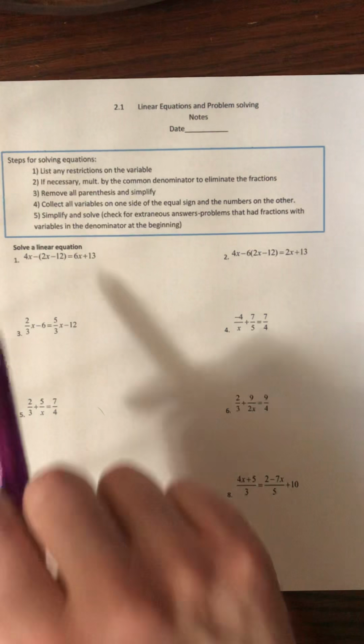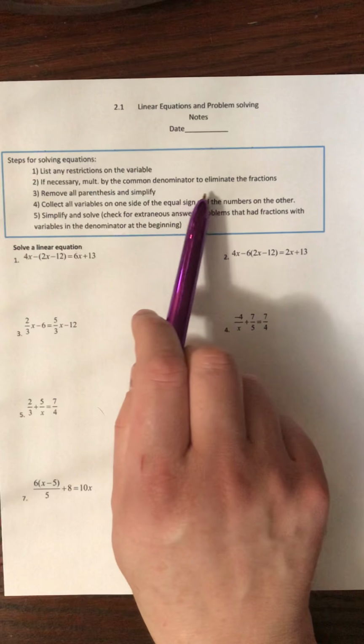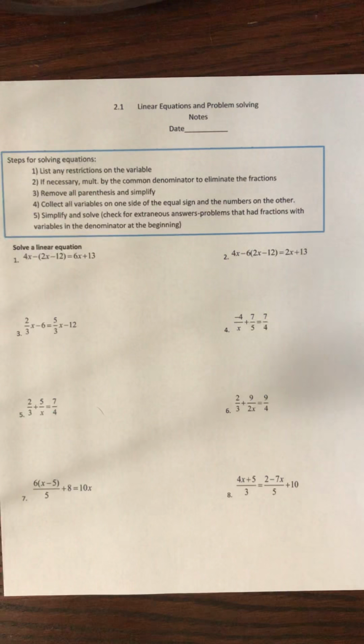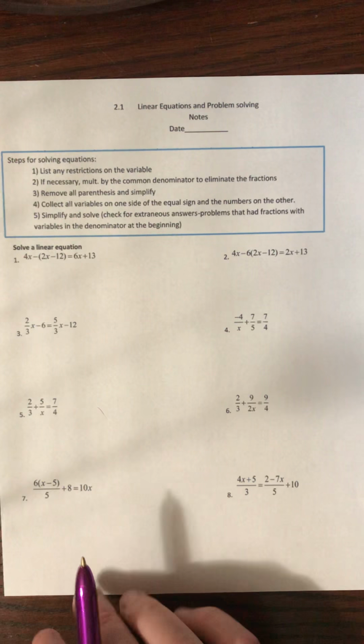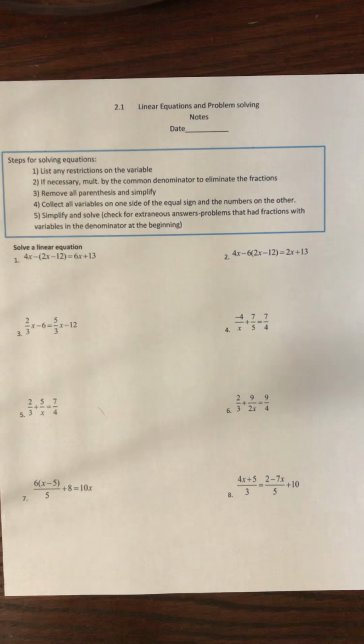Our second step, if necessary, multiply by the common denominator to eliminate the fractions. First couple problems that we have don't have that problem. Step number 3, remove all parentheses and simplify. Step number 4, collect all variables on one side of the equation and the numbers on the other. And step number 5, simplify and solve. Check for extraneous answers, which are problems that had fractions with variables in the denominator at the beginning. So if it doesn't have a fraction, guess what? There's no extraneous answer.